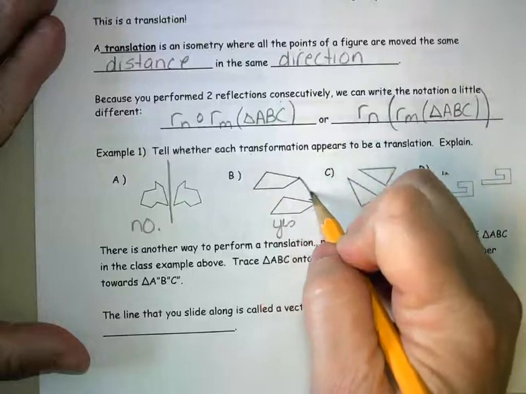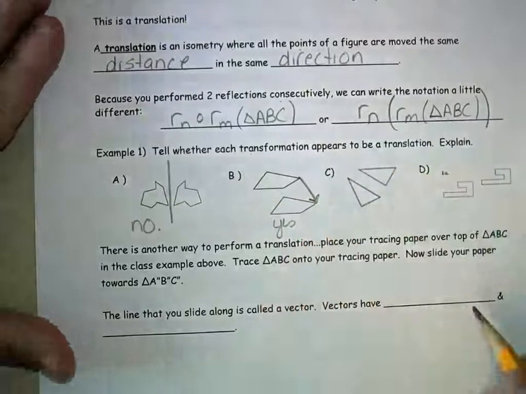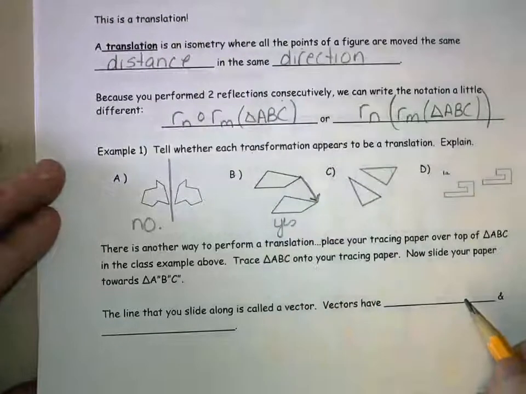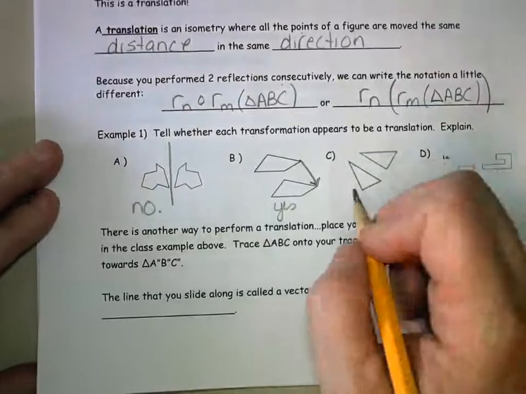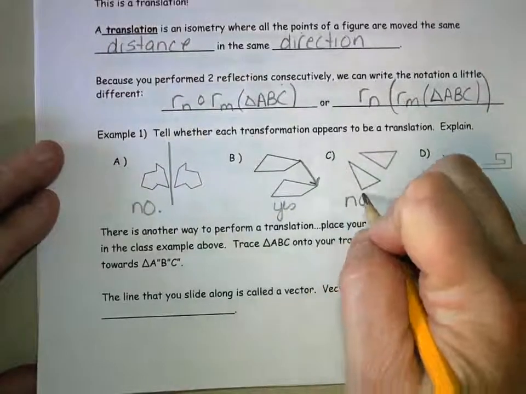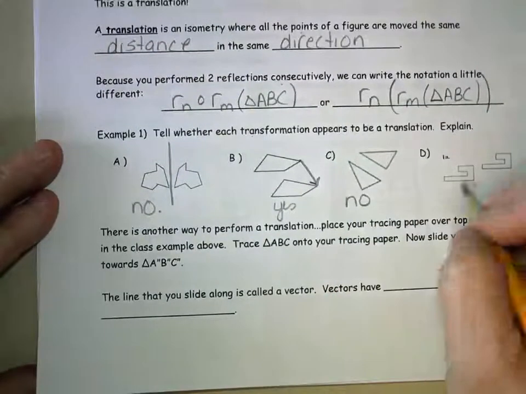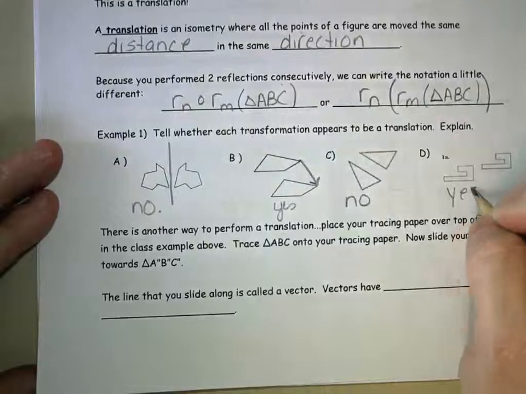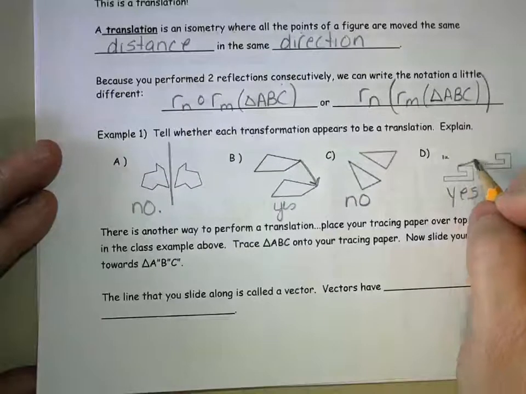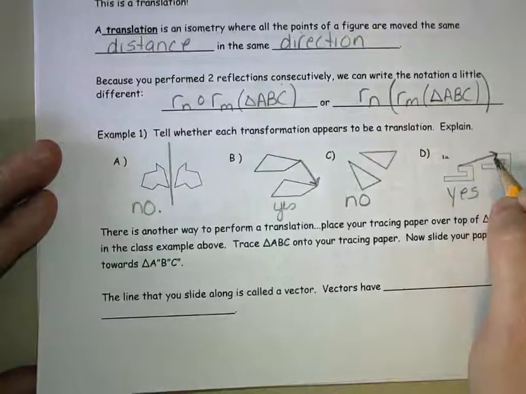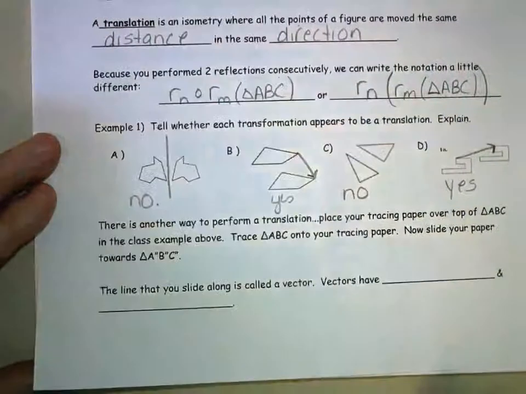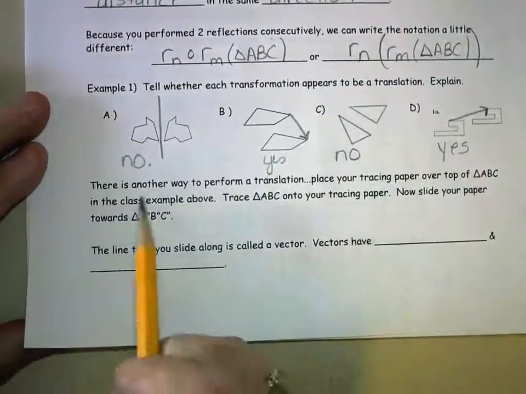And you'll see I drew that arrow there. That's sometimes called the vector. This one is not a translation. It's actually a rotation. And this one is a translation, and that would be the translation vector.